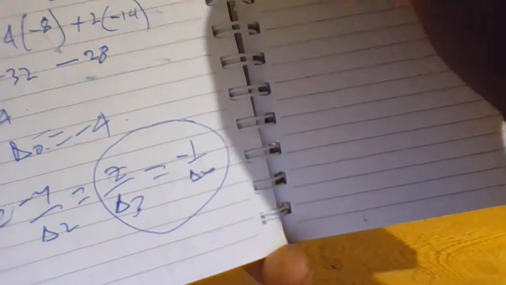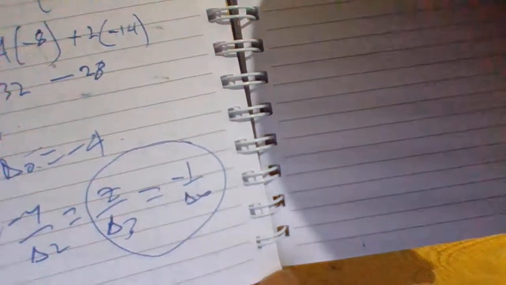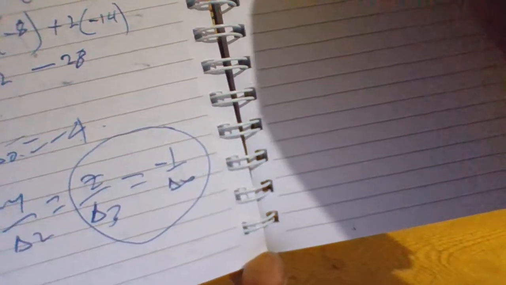Our del 3 is negative 14. So we have z over negative 14 equals to negative 1 over our del naught, which is negative 4. So negative 1 over negative 4 will be positive, so we have negative z over 14 equals to 1 over 4.